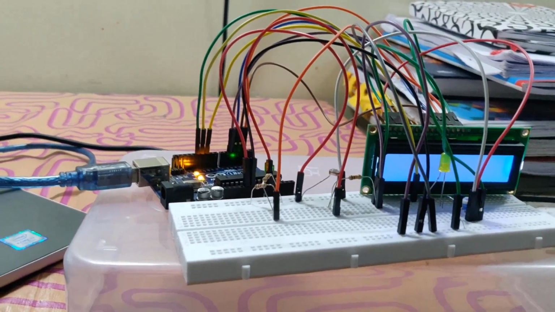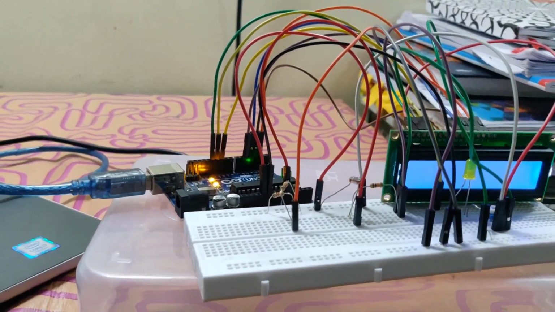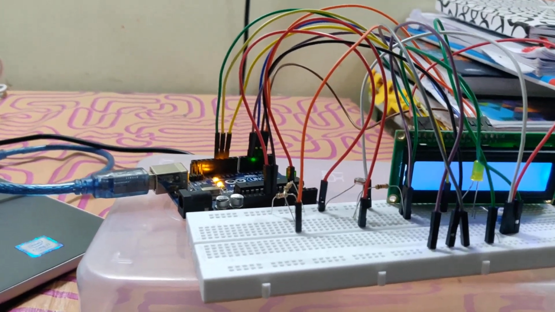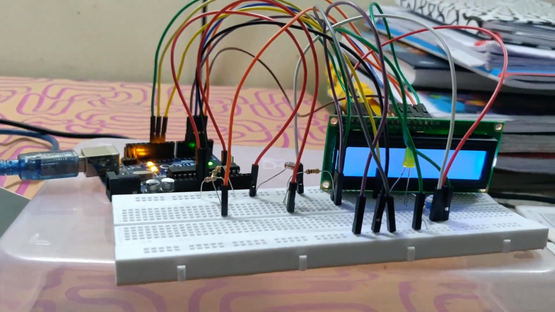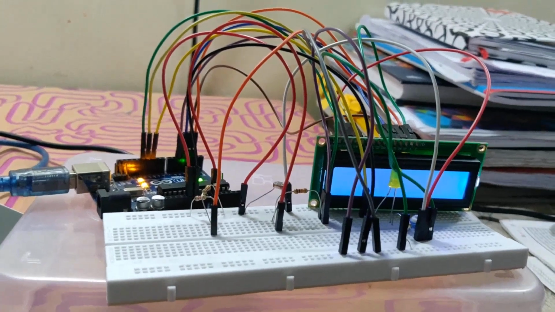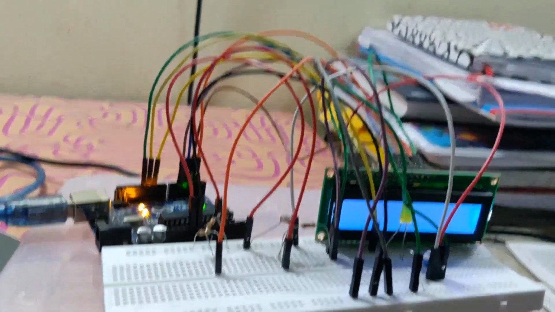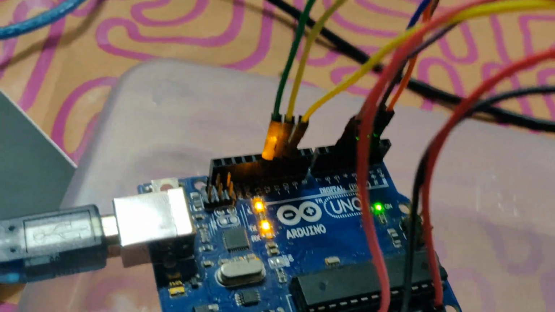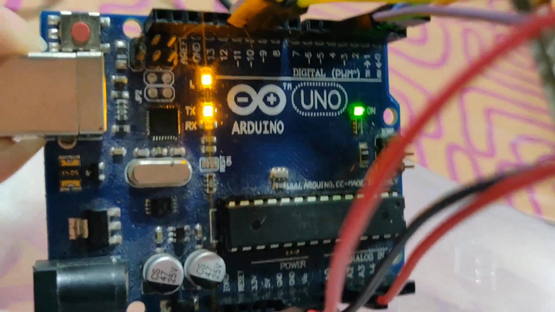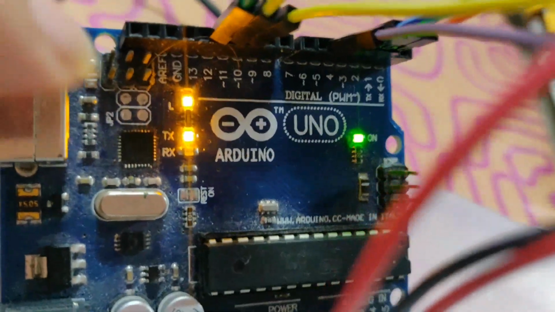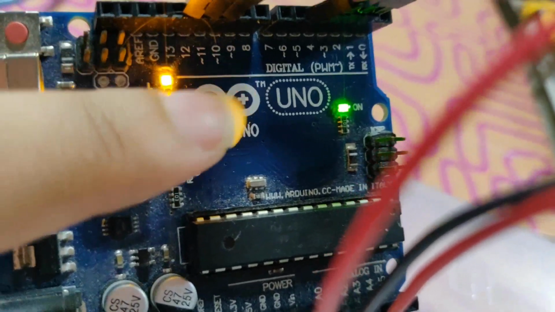The signal pin that we can see here has been given to the A0 pin, which is an analog pin, and only analog pins have the capability of reading analog values. These are the digital pins, digital is written over there, no?